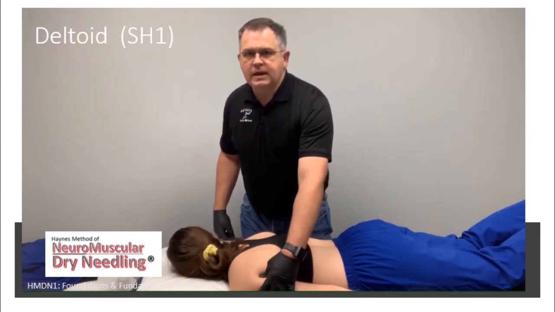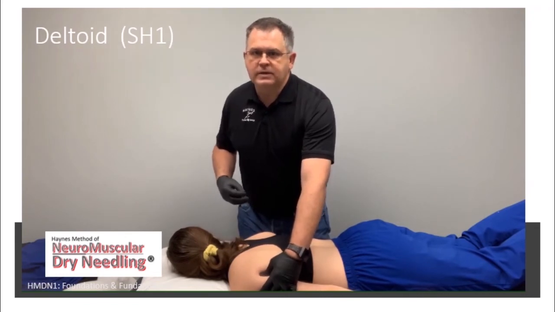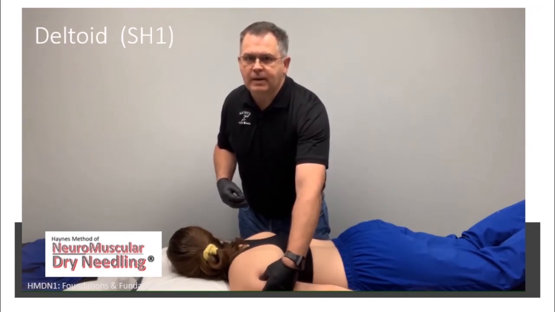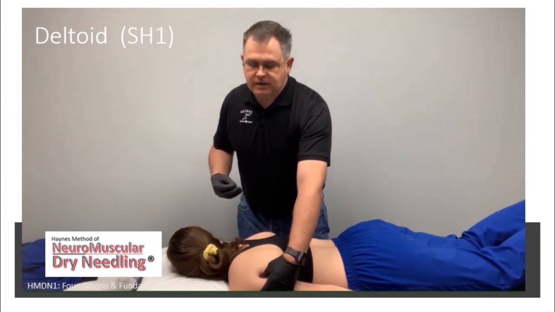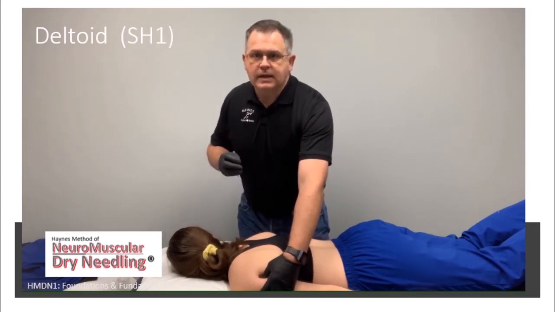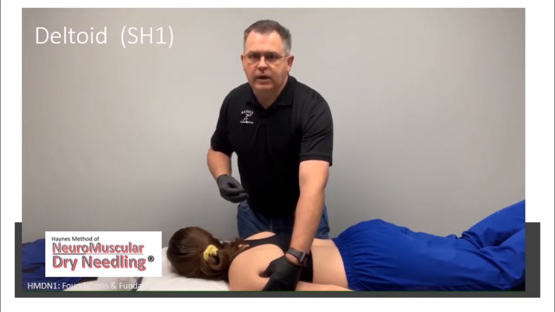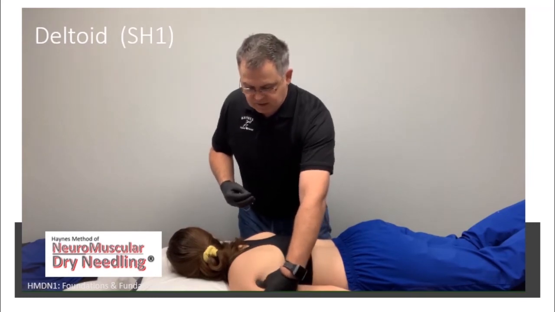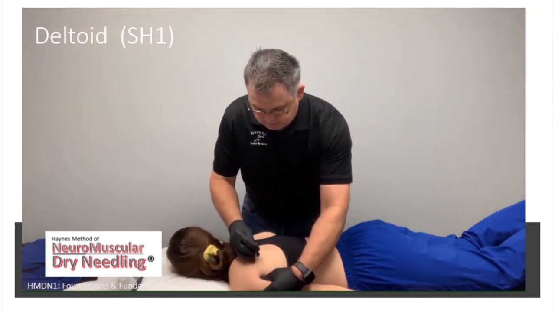We're going to direct the needle from the posterior deltoid laterally toward our fingers as a backdrop to determine the depth and needle angulation. A direct needling approach can also be used with the needle oriented toward the humerus as a backdrop. So, on the medial aspect, posterior deltoid.